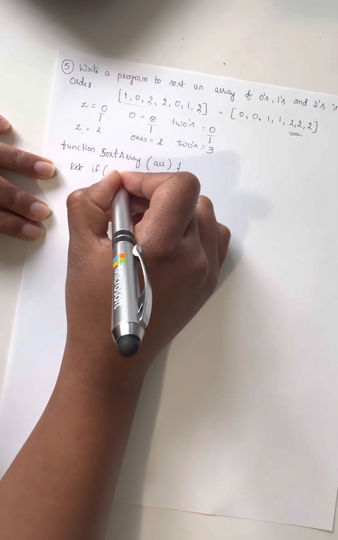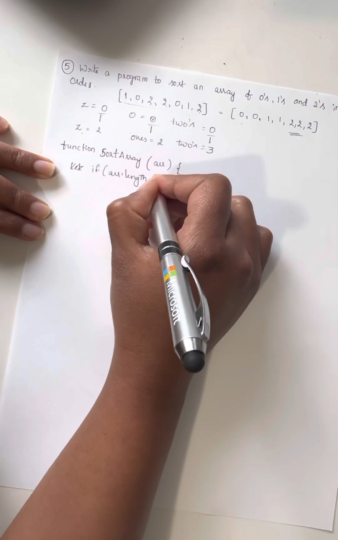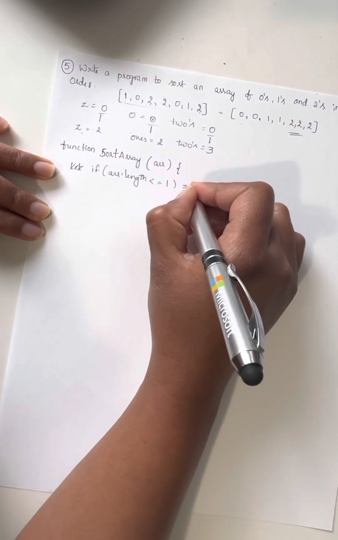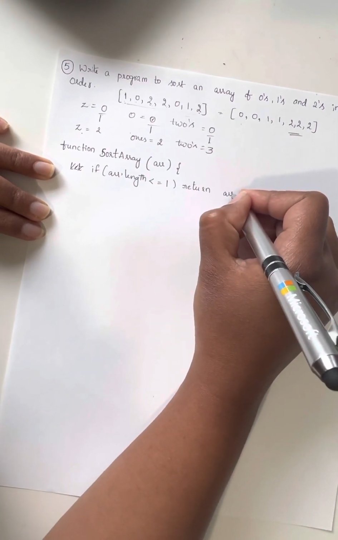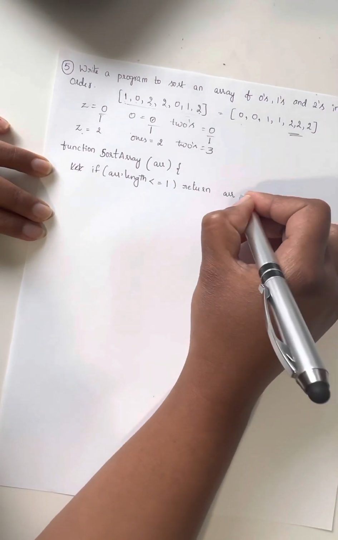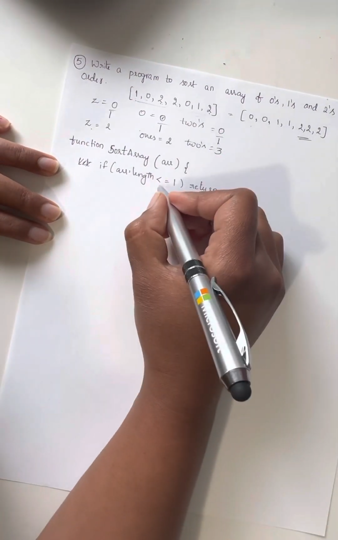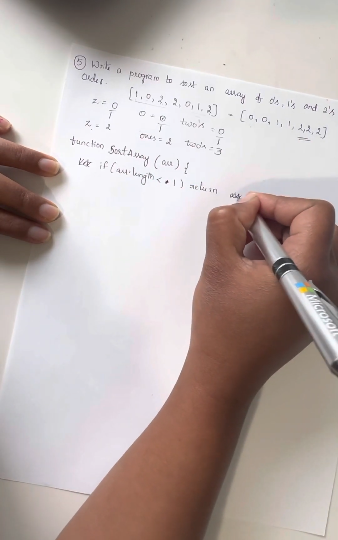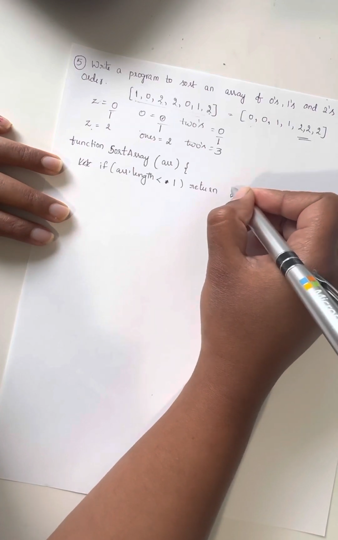If array.length is less than or equal to 1, then return array. Actually, if it is less than 1, then return -1.